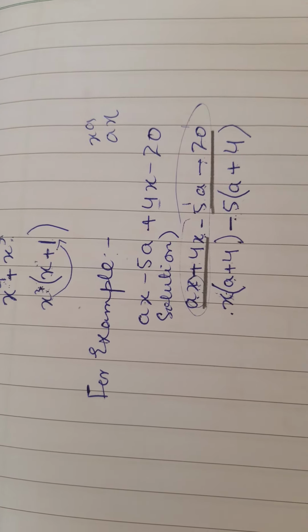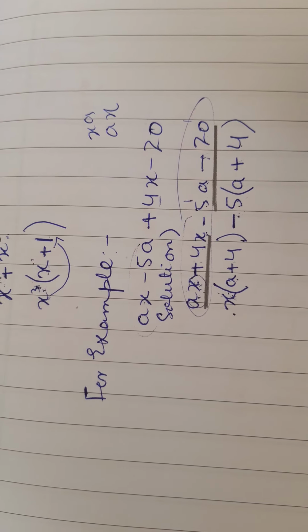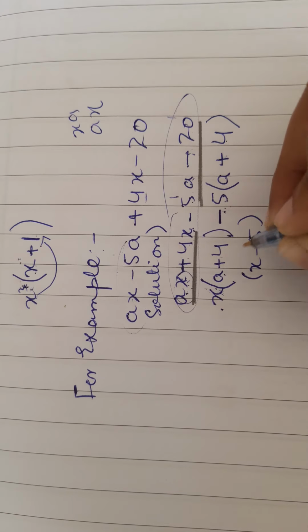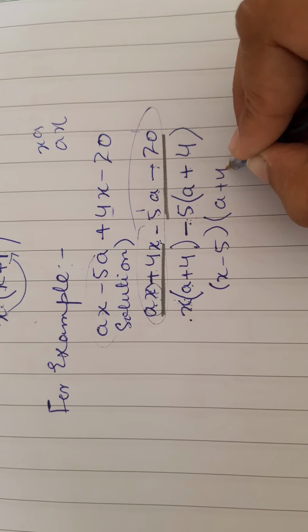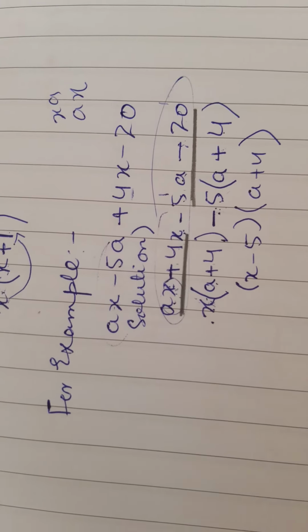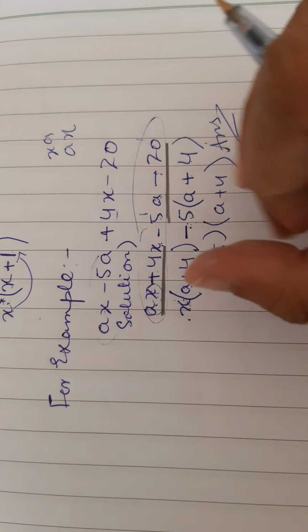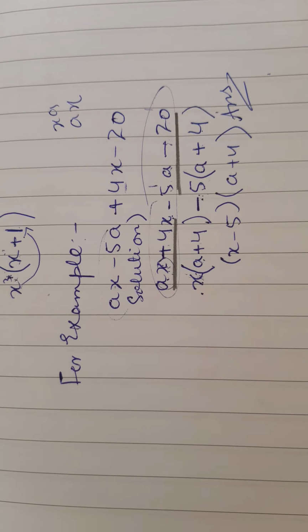So what will be our final answer? What are the factors of these terms? x minus 5, this x and this minus 5, and a plus 4. So see, I have found the factors. So this will be our answer. In this way we can find factors of the expression.